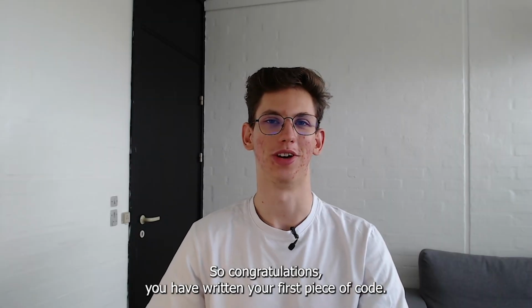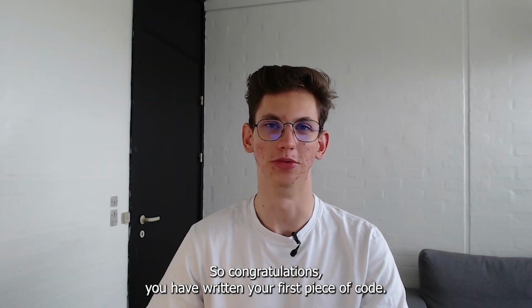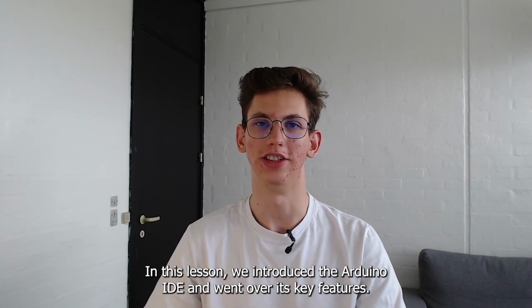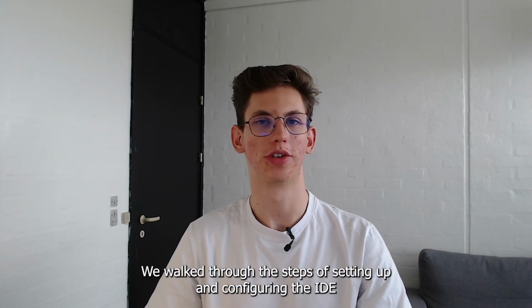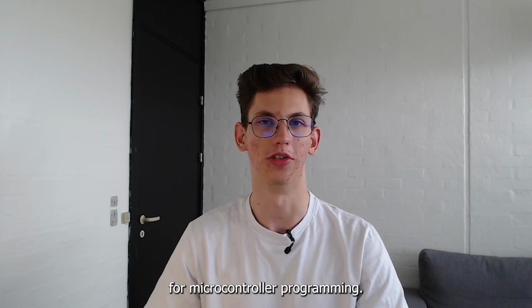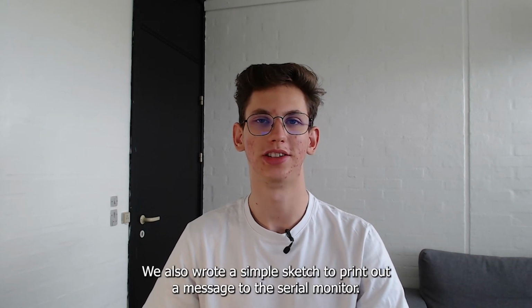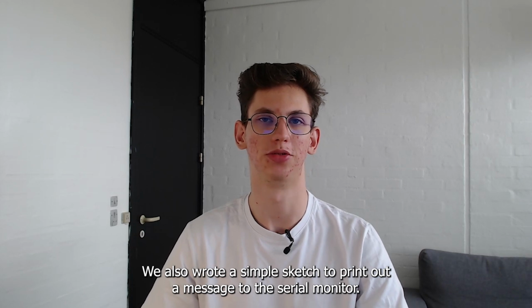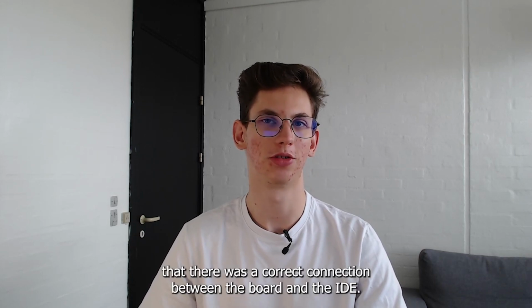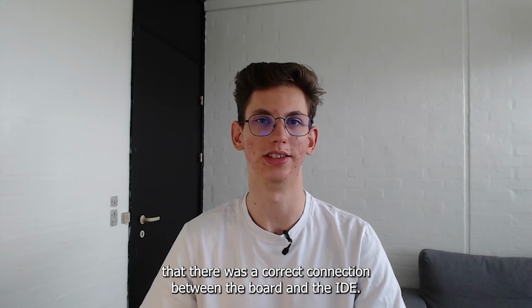So congratulations, you have written your first piece of code. In this lesson, we introduced the Arduino IDE and went over its key features. We walked through the steps of setting up and configuring the IDE for microcontroller programming. We also wrote a simple sketch to print out a message to the serial monitor. This helped us ensure that there was a correct connection between the board and the IDE.